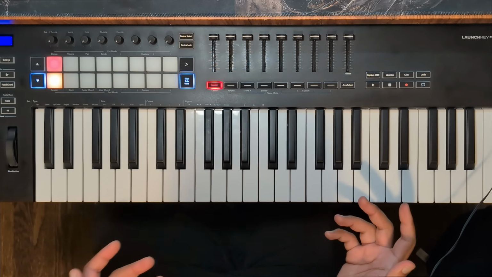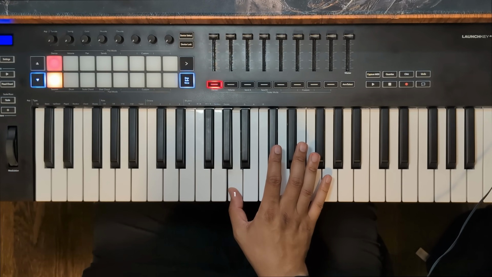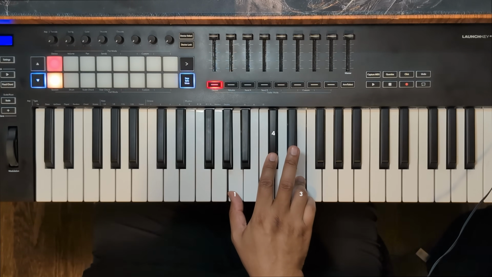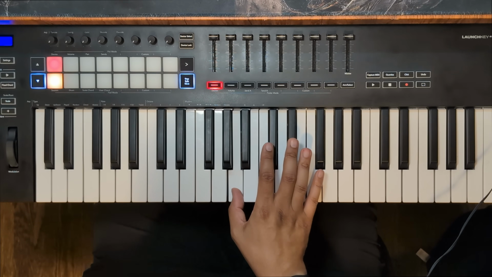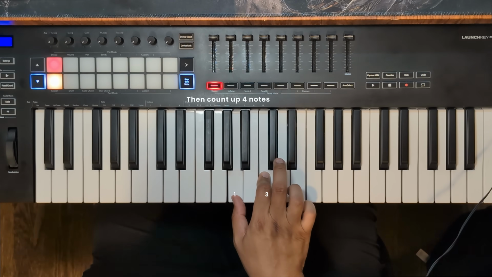If you want to make a major chord, just think of this pattern. Find a note to start, then 4, then 3. For a minor, find a note to start, then 3, then 4.